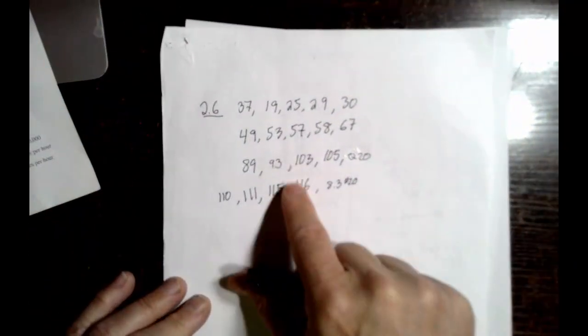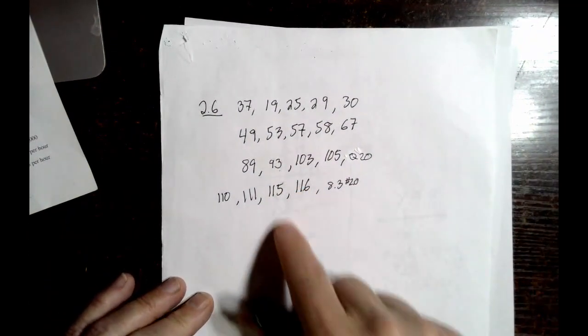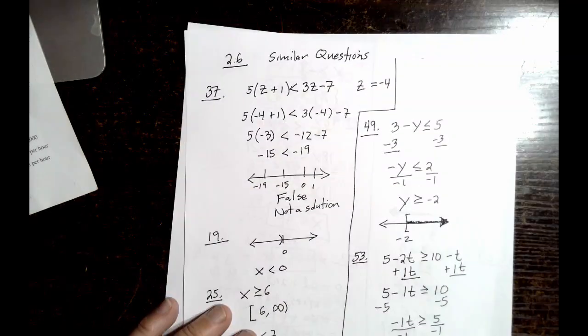Okay, so 2.6, similar equations, similar questions. These are the questions in the same order. You'll see them on your homework assignment.